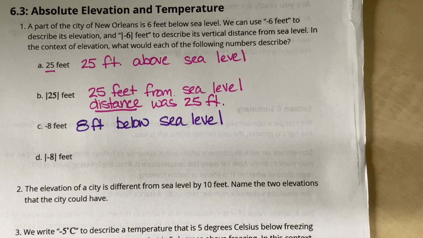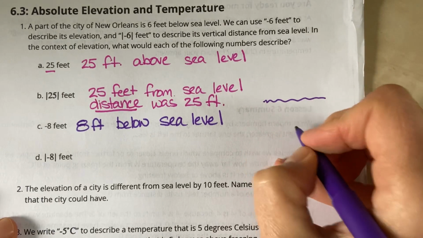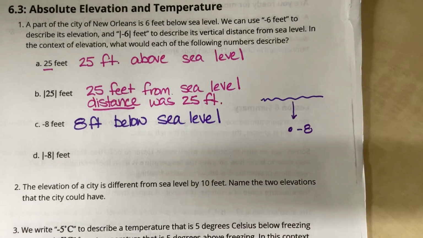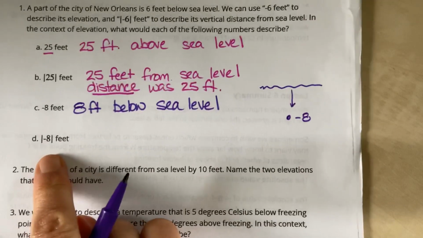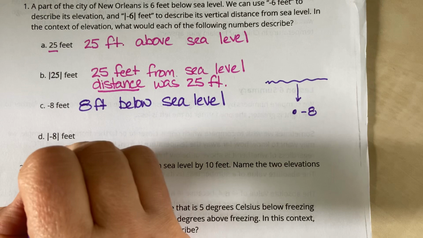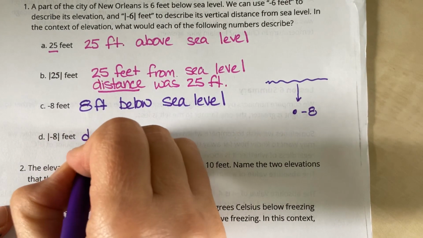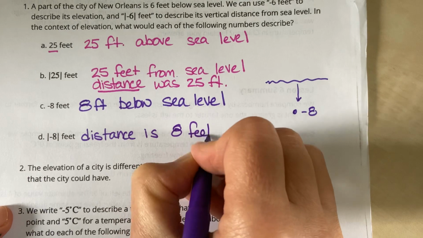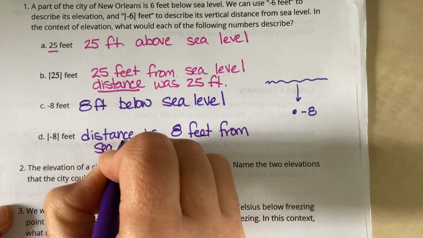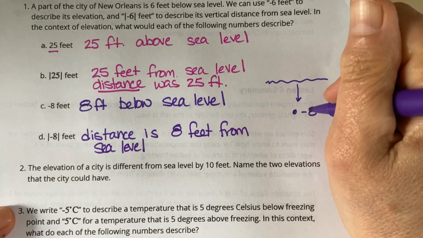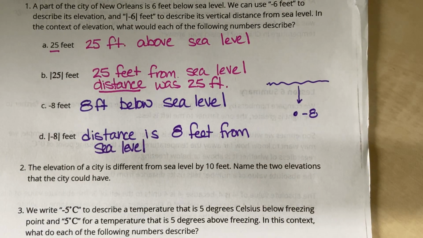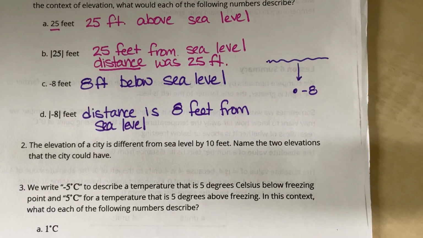So if I wanted to give somebody directions, if I said here's sea level, and there's a cool coral thing, and I'm saying it's 8 feet below sea level, you'd go down to -8, okay? Now, if I say, what is the absolute value of -8, this means the distance is 8 feet from sea level. In other words, if I asked how far you have to dive down to get to that thing, you would say you have to dive 8 feet, okay? So that's the difference. I know it sounds a little bit confusing, but instead of saying absolute value, if you say what is the distance from 0, it makes it a lot easier.